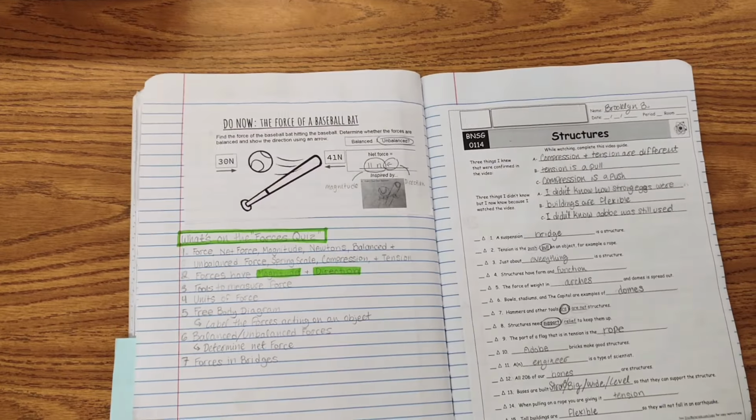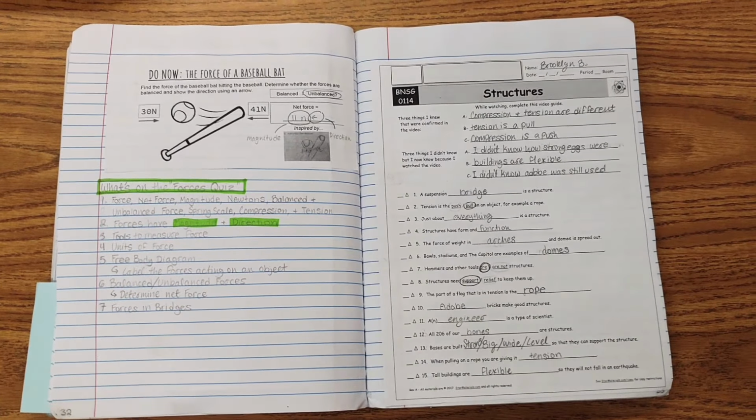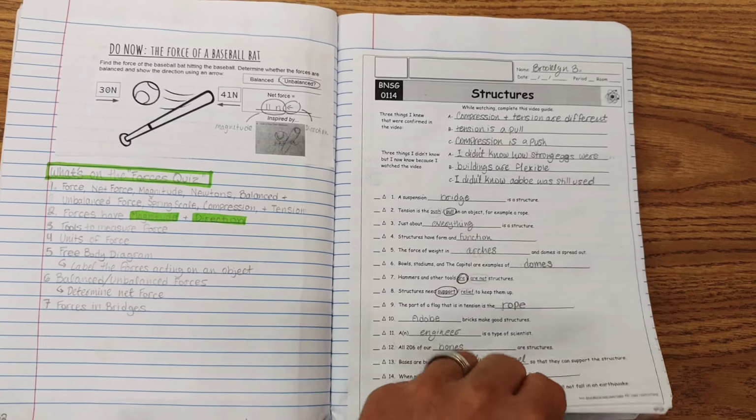The next page we're going to be checking here is going to be Bill Nye structures, as we were preparing to build our bridges to explore balanced forces. Bill Nye structures should be found on page 33 of your notebook.